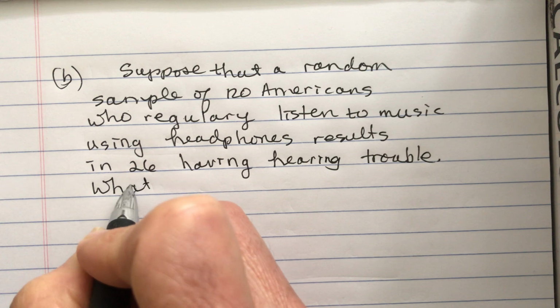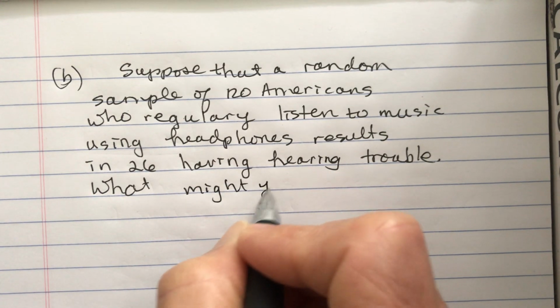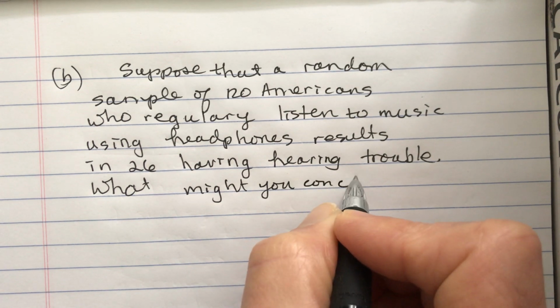What might you conclude? This is a made-up problem.